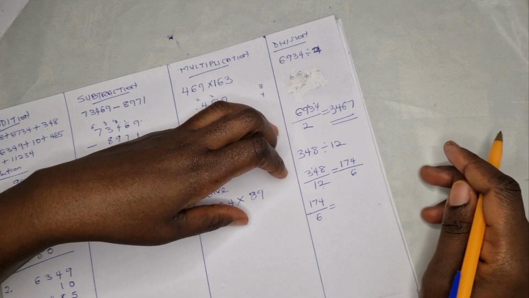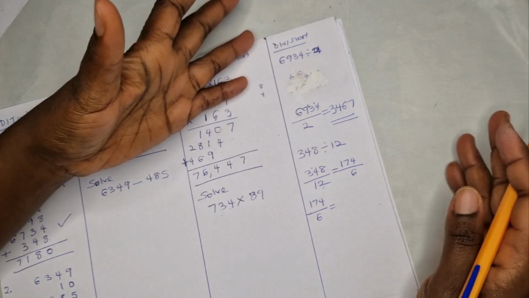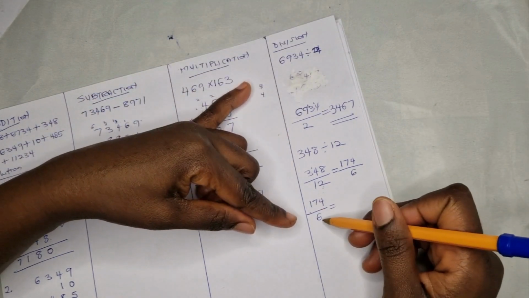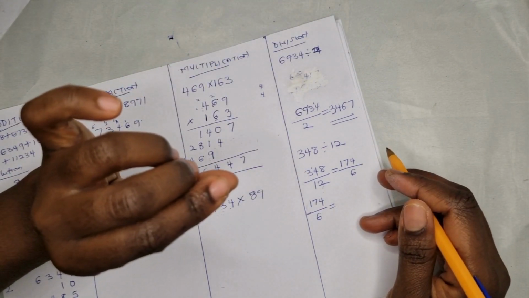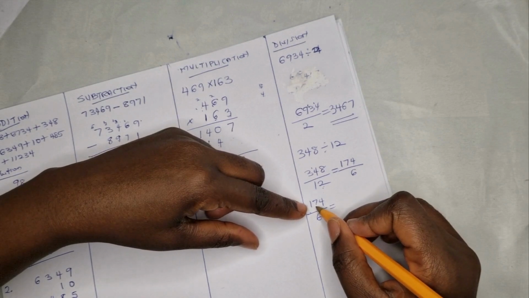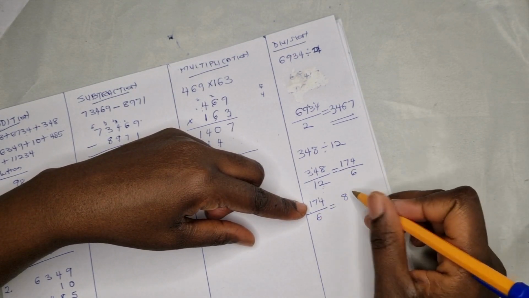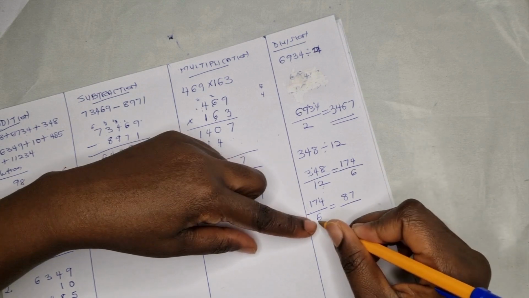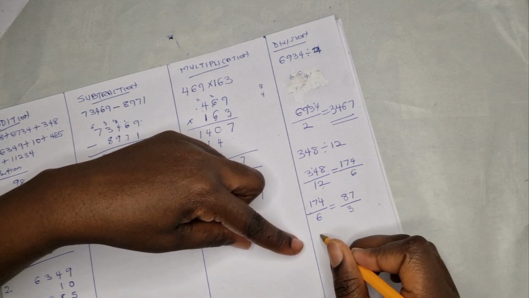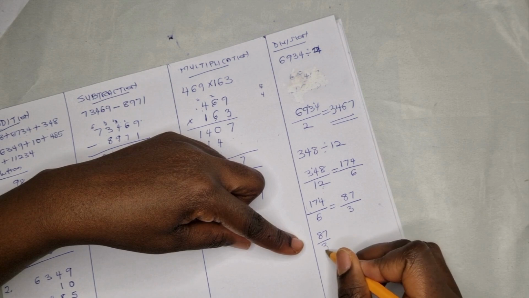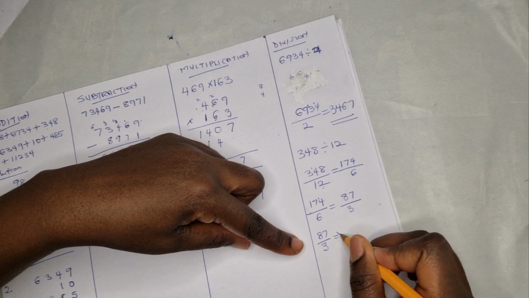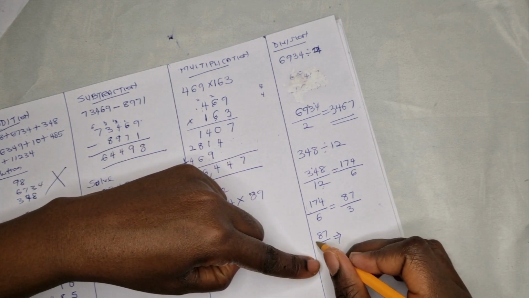Then we divide again. We can use 2 again or we can divide it straight up. But since 2 can still go here, let's use 2 again. 2 will go in 17. How many times? 8. Remainder 1. 2 will go in 14. 7 times. Then 2 will go in 6. 3 times. So now we have 87 over 3. It has been simplified. Now we can divide 87 by 3.